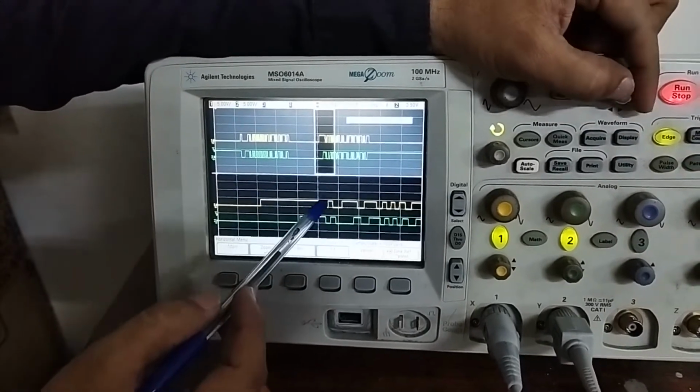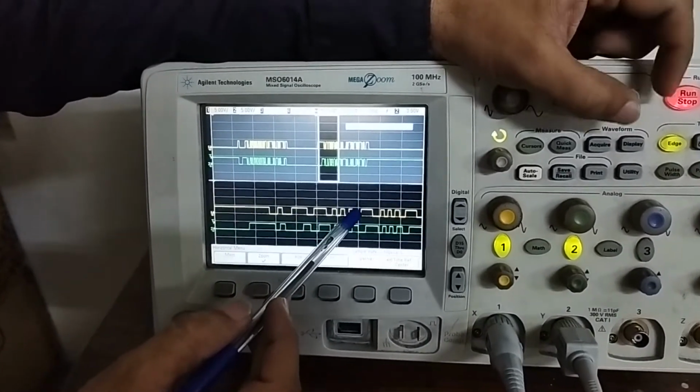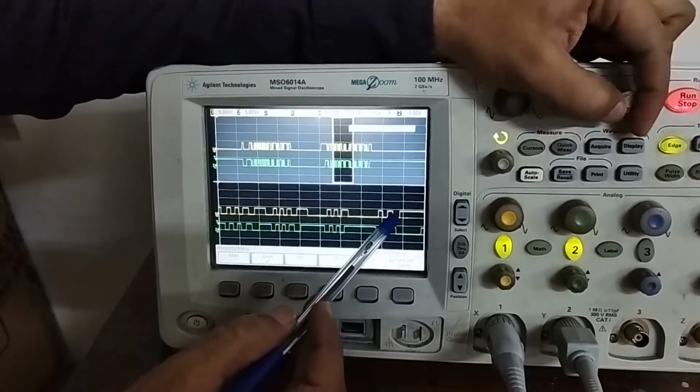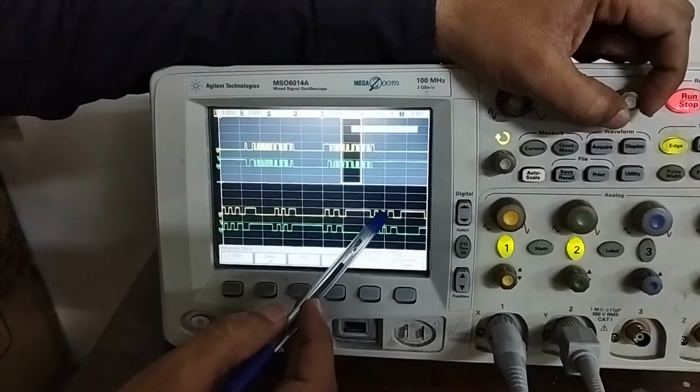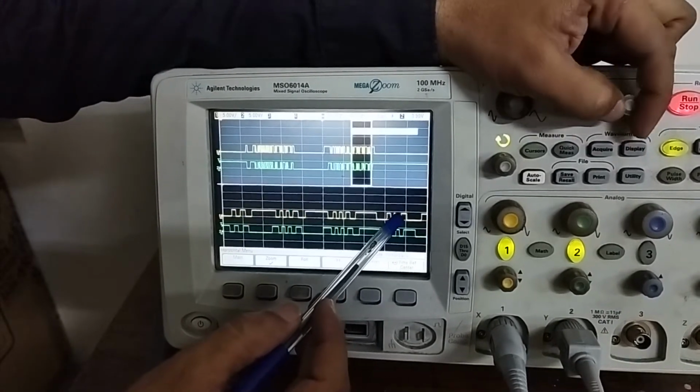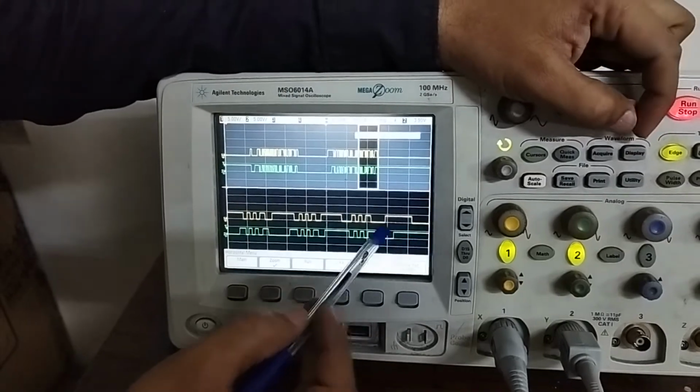So 1, 2, 3, up to 30 pulses we are getting in the reverse direction.